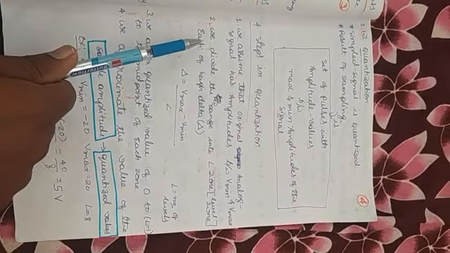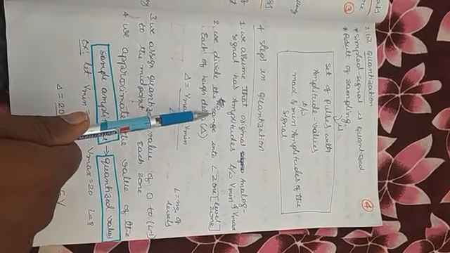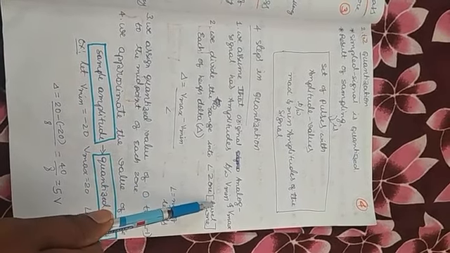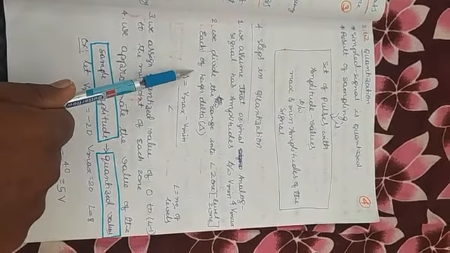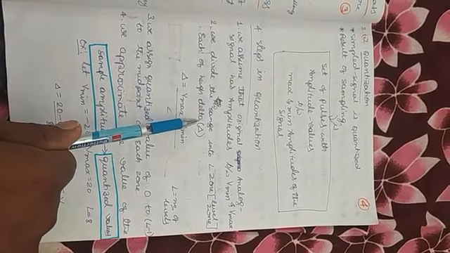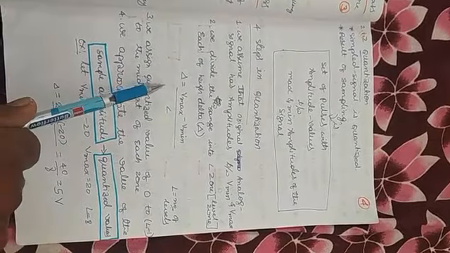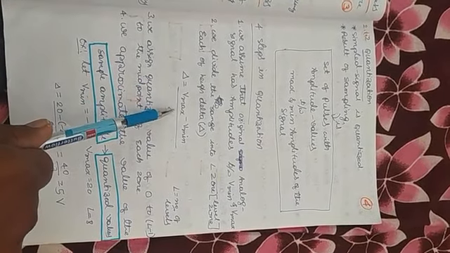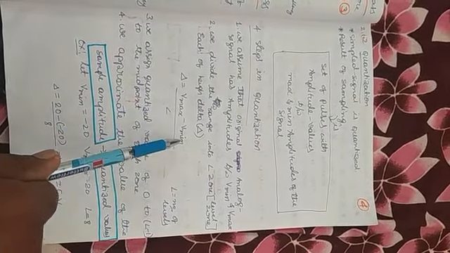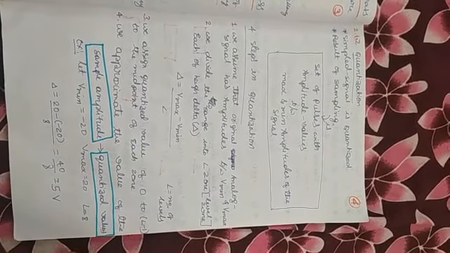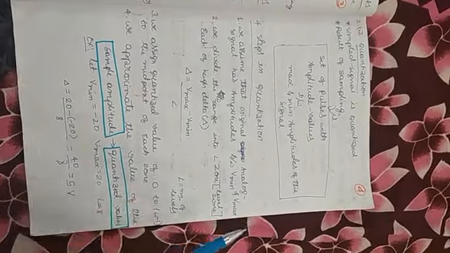Next step is we divide the range into L zones. L zones, nothing but level zones, each of height delta. How are we going to calculate delta? Delta is equal to voltage maximum minus voltage minimum divided by L. L is nothing but the number of levels.